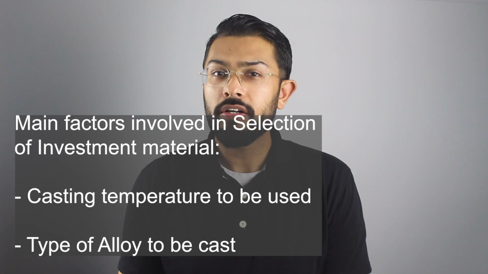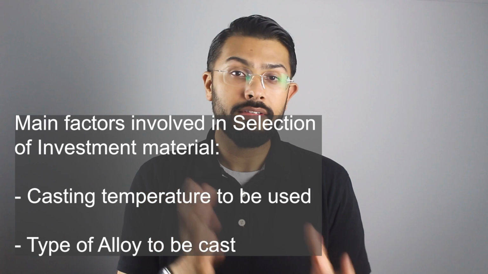The main factors involved in the selection of investment material are the casting temperature to be used and the type of alloy to be cast. Some gold alloys are cast at relatively low casting temperatures of around 900 degrees, while some chromium alloys require casting temperatures of around 1450 degrees. The investment which is best able to retain its integrity at the casting temperature and able to provide the necessary compensation for casting shrinkage is chosen. I hope that you now understand the criteria on which investment material to be used is selected.